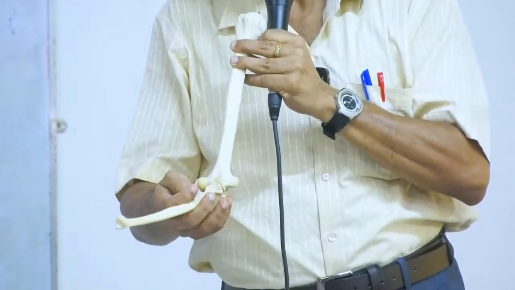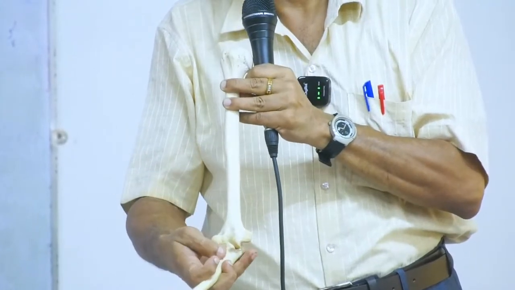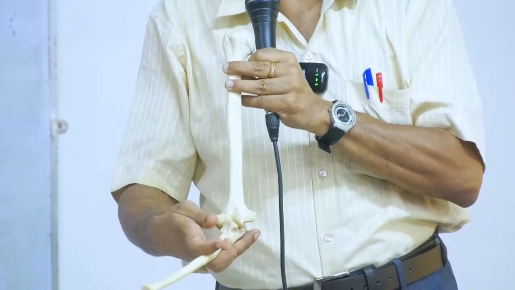Deep to the biceps brachii muscle, there is another muscle. The name of the muscle is brachialis, which takes origin from the anterolateral and anteromedial surface of the humerus, and ultimately this muscle is inserted here in a tendon. Origin here, insertion here. That is the brachialis muscle.